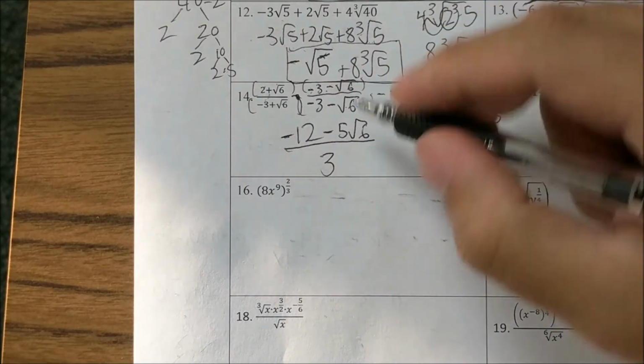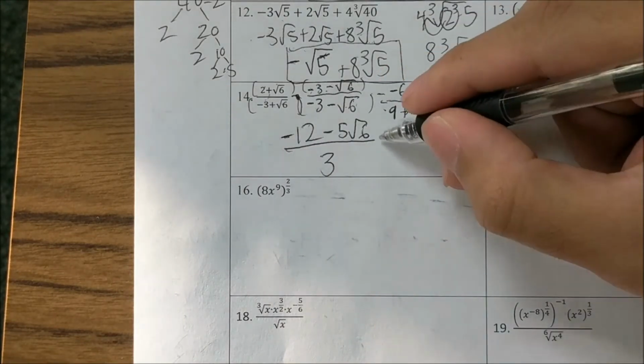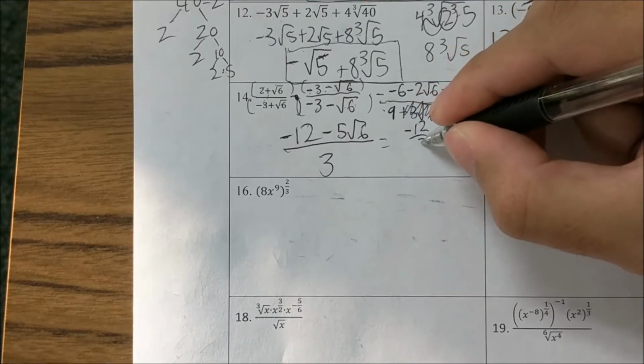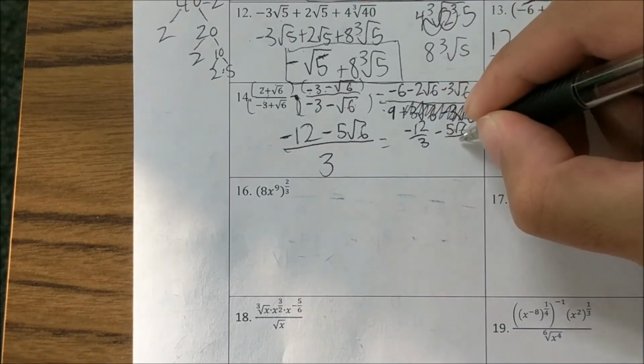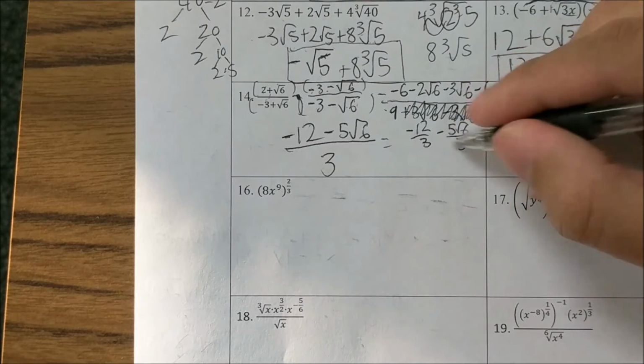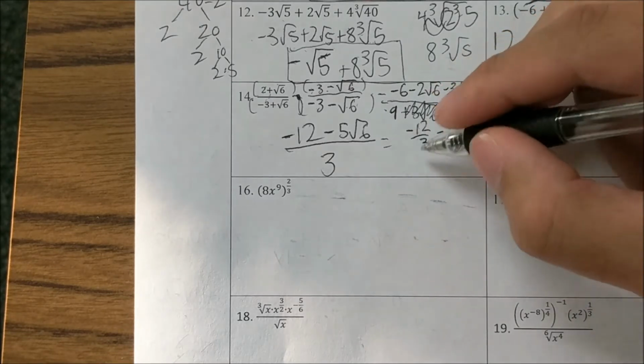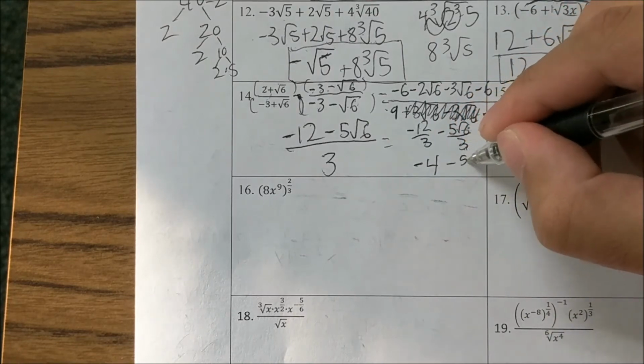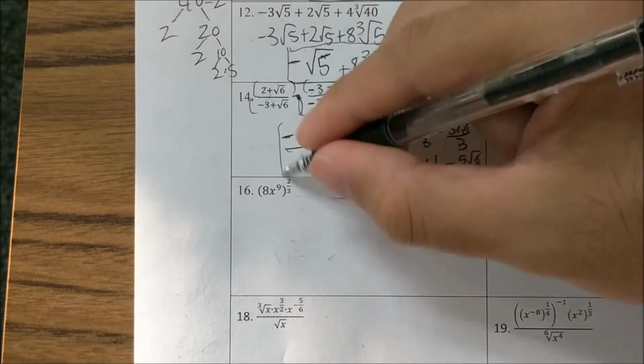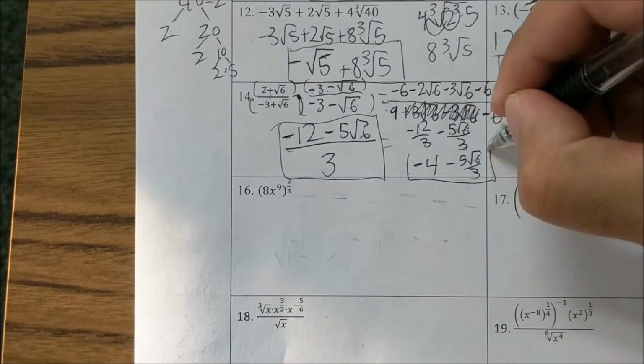Okay, so if you want, you can split this into 2 separate fractions. This one can't be reduced. You can't divide into a radical with a regular, but this part can. Okay, so either this or this is fine.